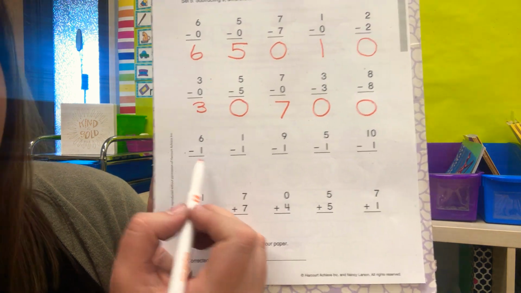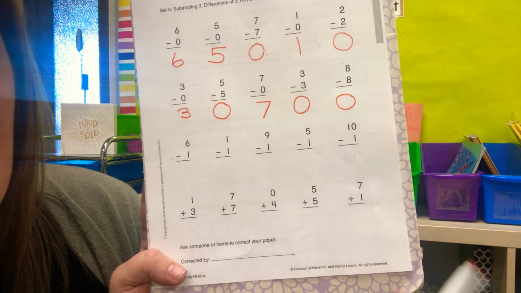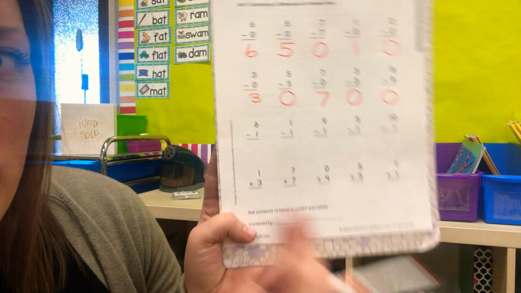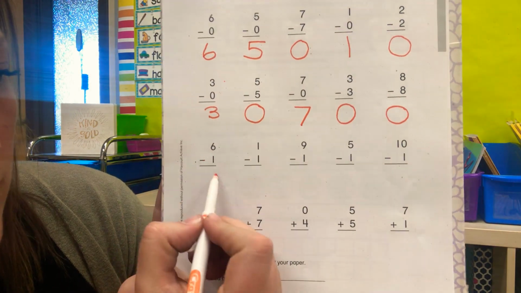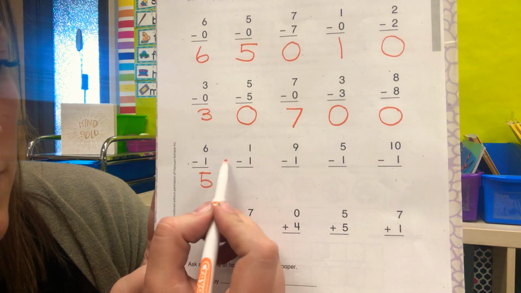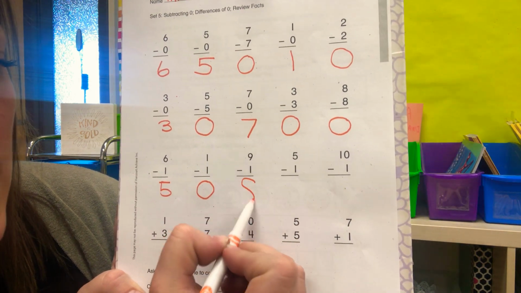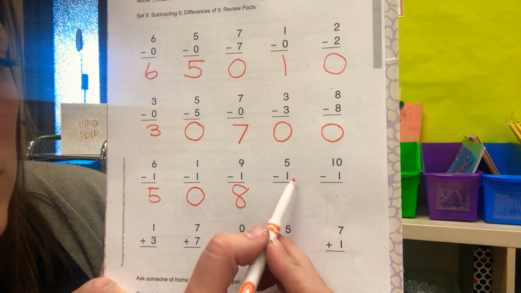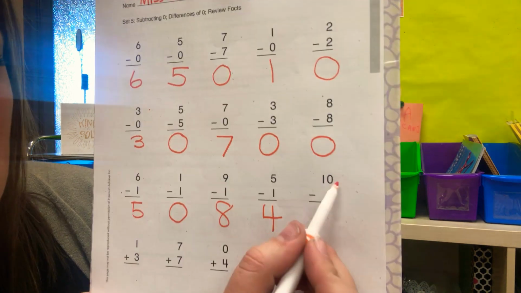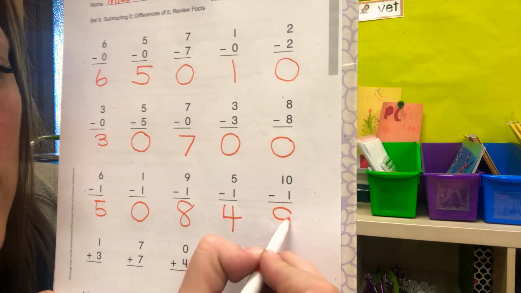These are all minus 1, okay, so we're just going one number smaller, so that we can do this pretty quickly, right? 6 minus 1 equals 5. 1 minus 1 equals 0. 9 minus 1 equals 8. 5 minus 1 equals 4. 10 minus 1 equals 9.